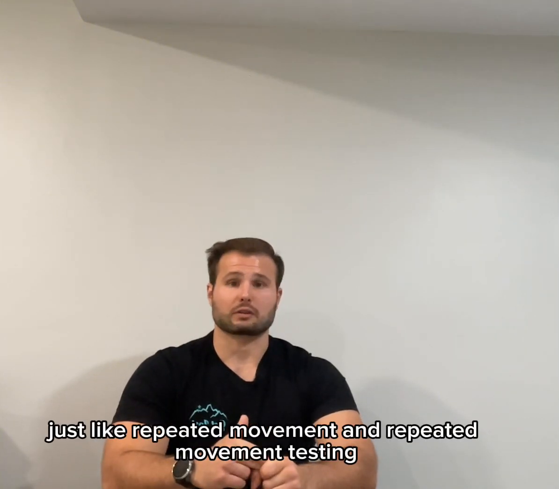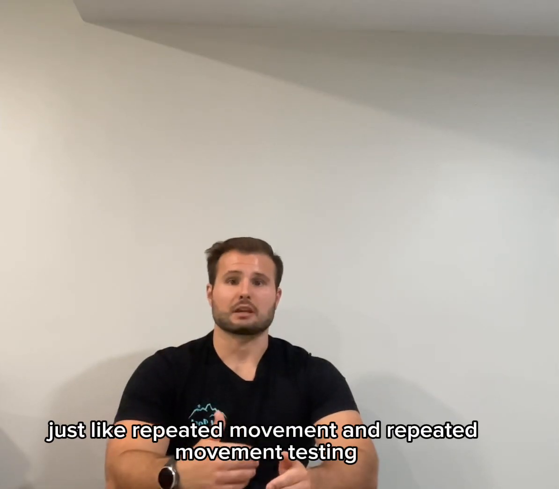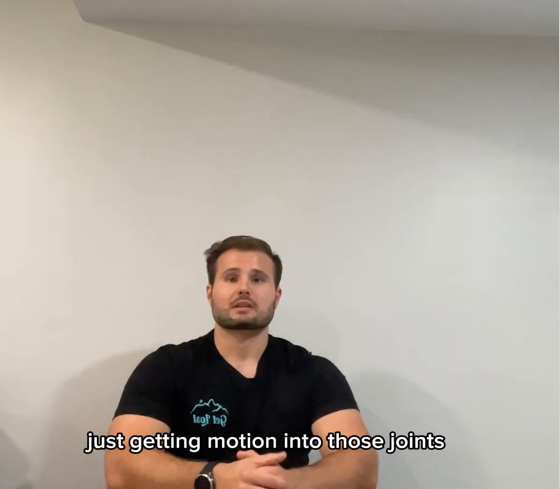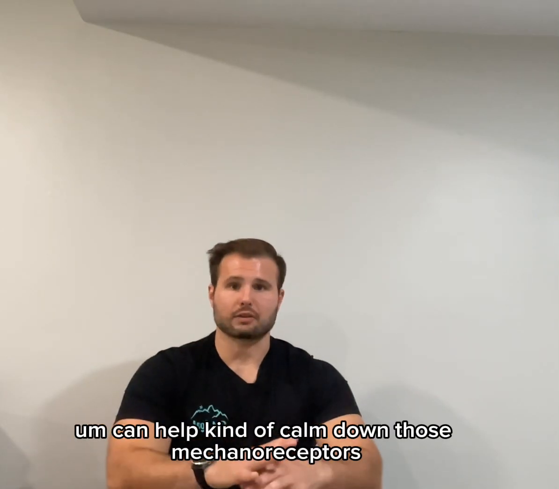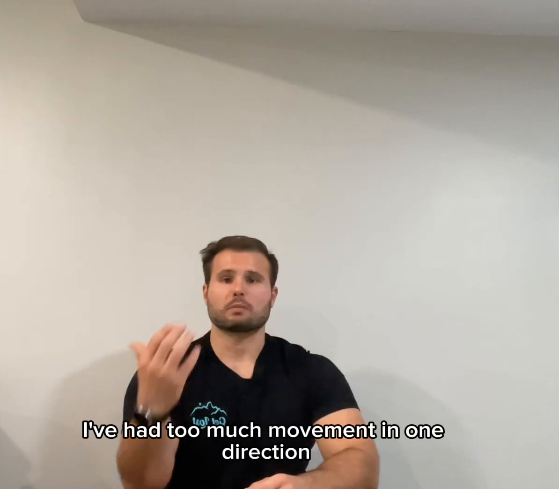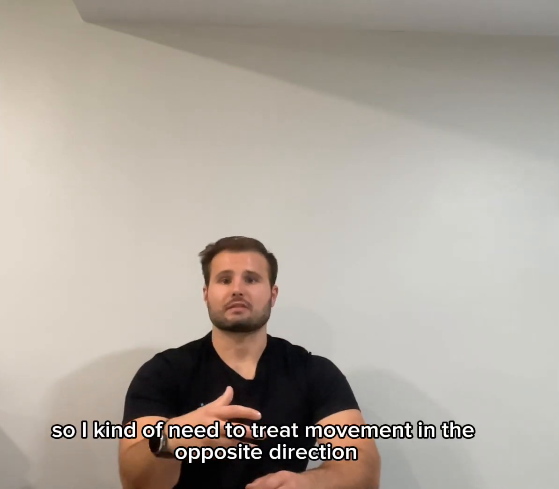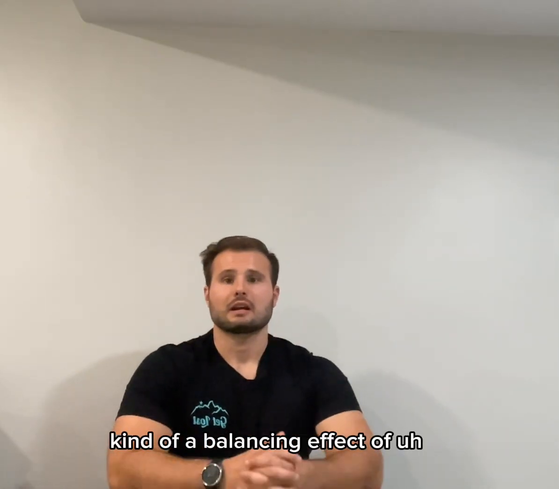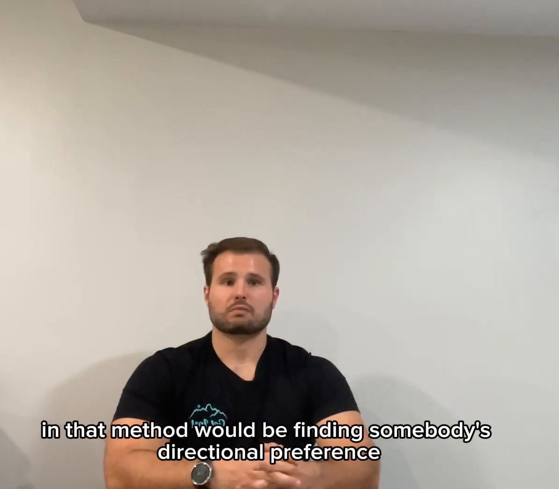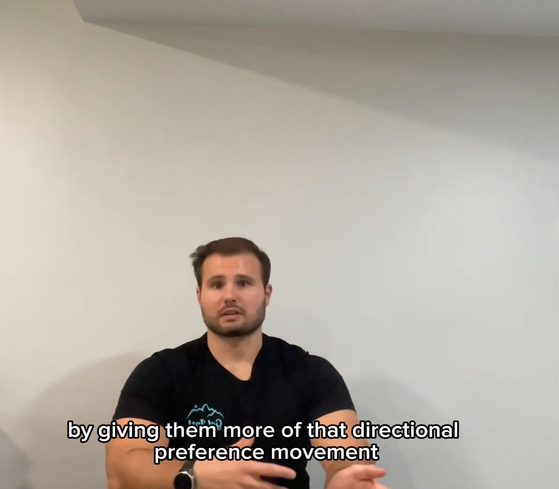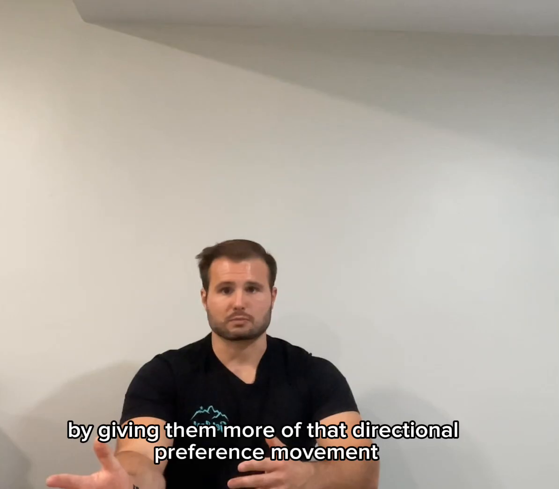Basically, that's repeated movement and repeated movement testing, just getting motion into those joints, which can help calm down those mechanoreceptors. That would usually be for something like, I've had too much movement in one direction, so I need to treat movement in the opposite direction, a balancing effect. In that method, you would find somebody's directional preference and then help to treat the symptoms by giving them more of that directional preference movement.